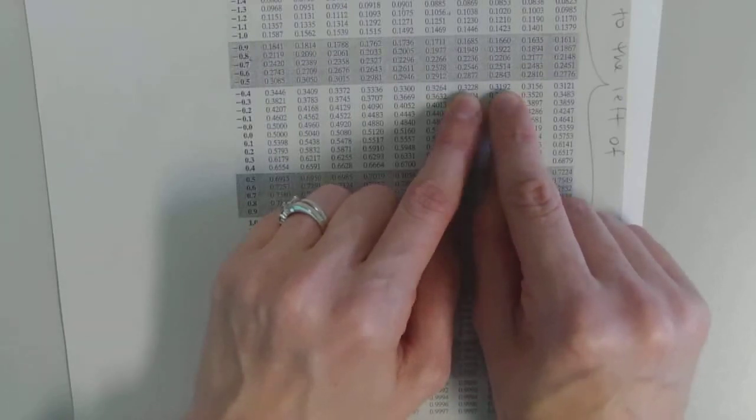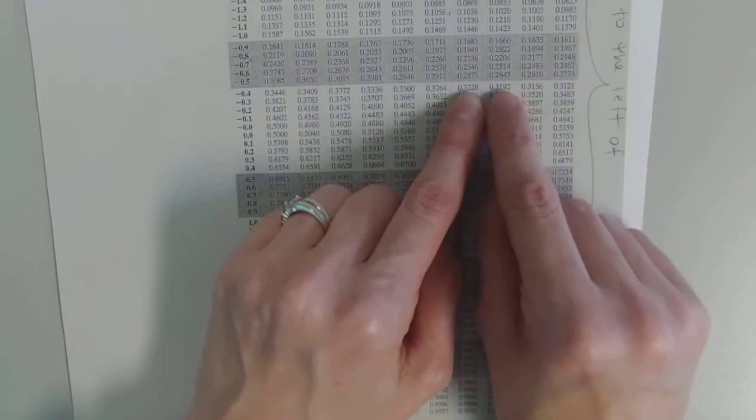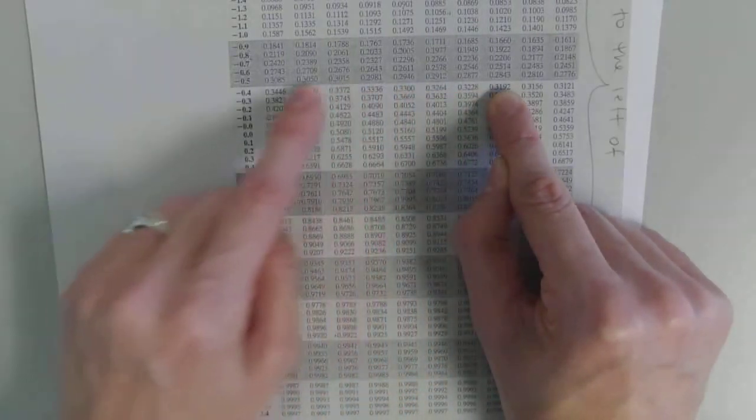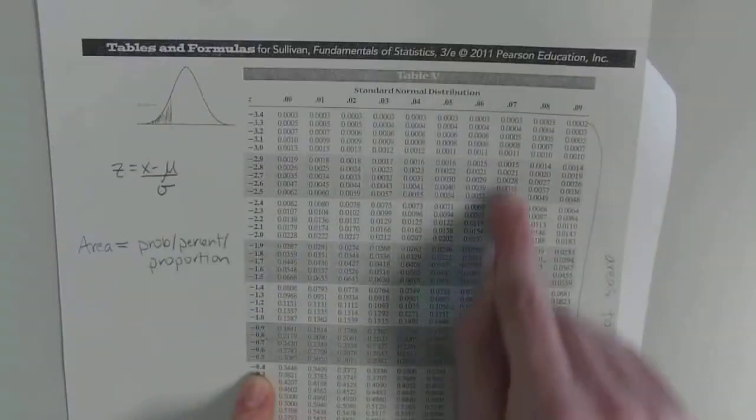3192, right? He's 8 off. He's 28 over. Do you guys see what I'm talking about? So the 3192 is the winner, but that's just the area. We want the z-score that goes with it. So skirt out to the left, negative 0.47.